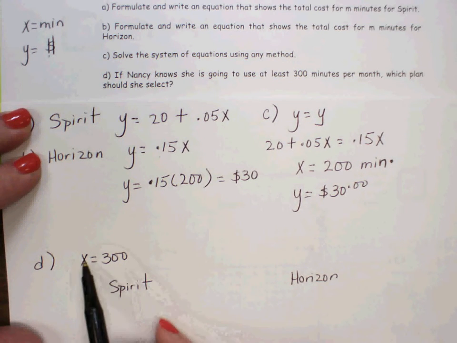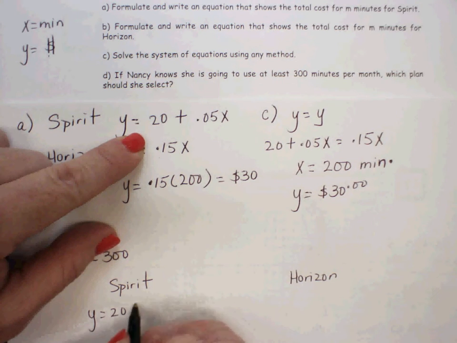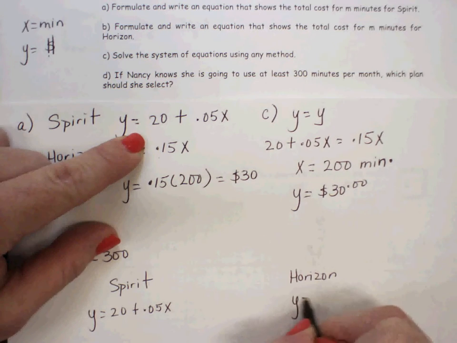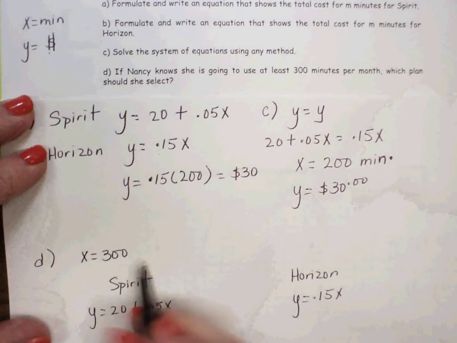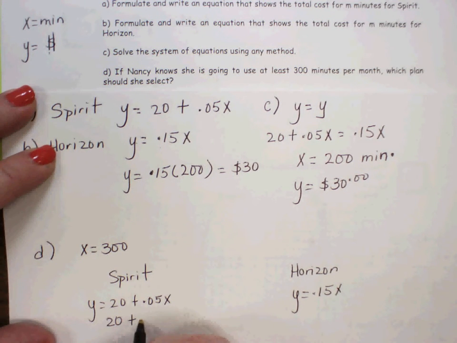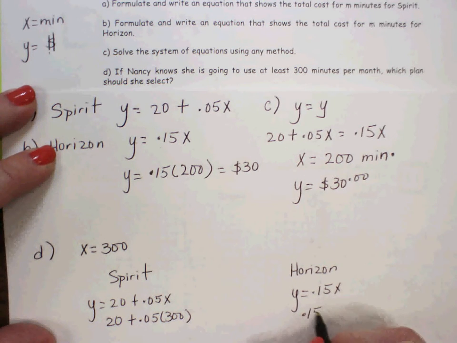So the Spirit was 20 plus 0.05x. Horizon was 0.15x. So let's go ahead and plug in. 20 plus 0.05 times 300, and then this one would be 0.15 times 300.